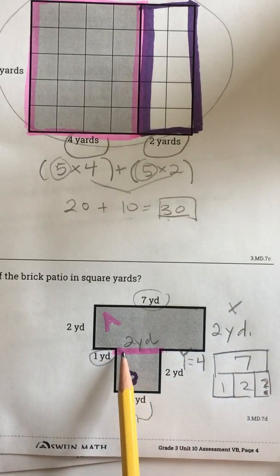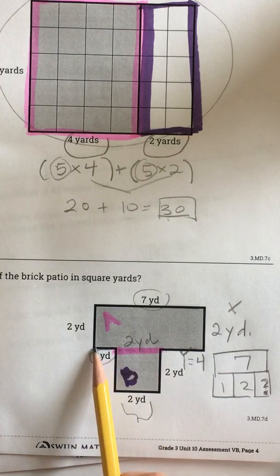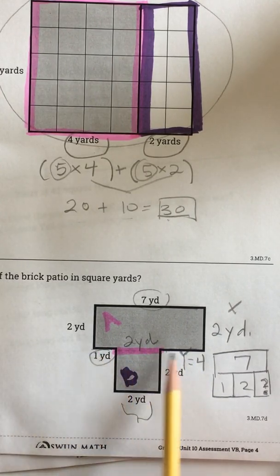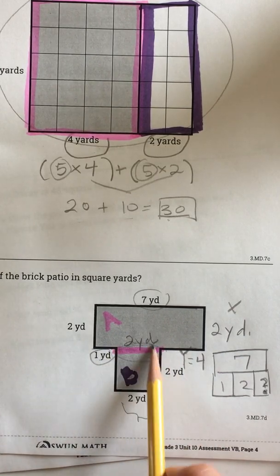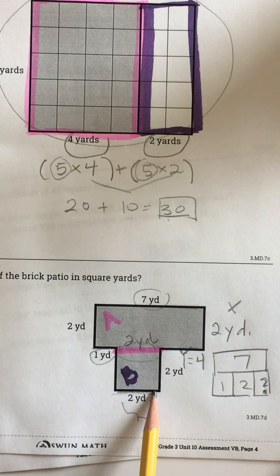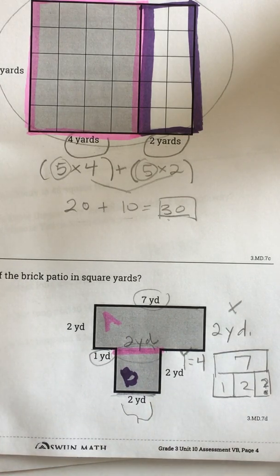So boys and girls, we really need to take a look at this one, because if you look here and here, you know that those two lengths together combined aren't going to equal 7 because you're missing this part. So you have to remember that there's 2 yards down here. This is a new figure that we really haven't seen.